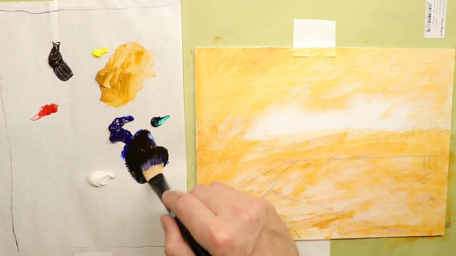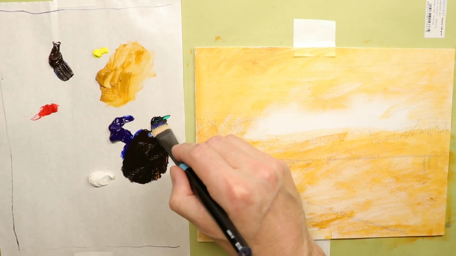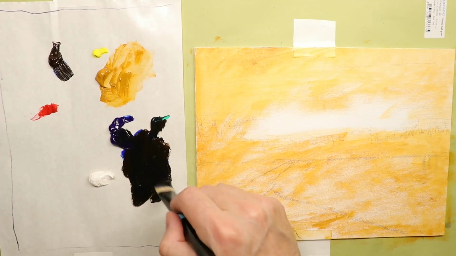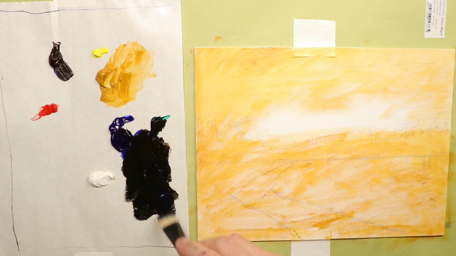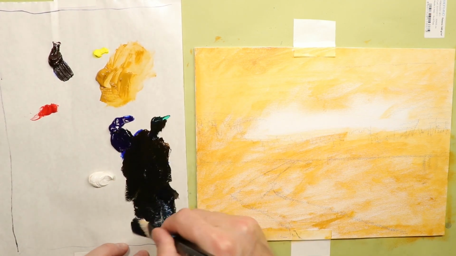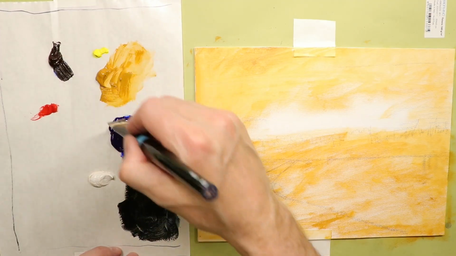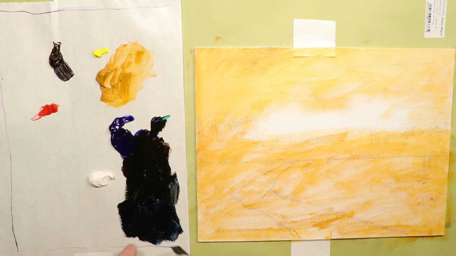So I'm going to mix a really rich dark with a little bit of phthalo green and French ultramarine blue and burnt umber. And I think it's going to be more French ultramarine blue than anything. So I just want to make sure I see the color here as I'm working it out, and I can see that it's got that really nice blue feel to it.